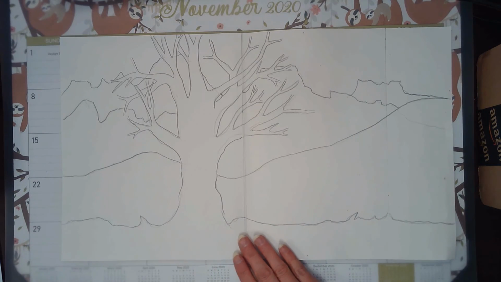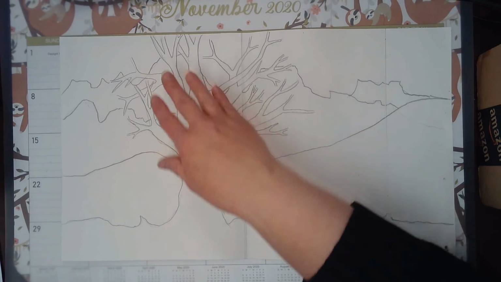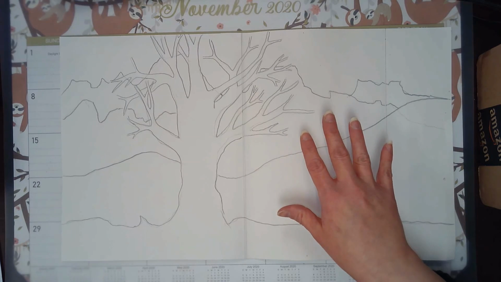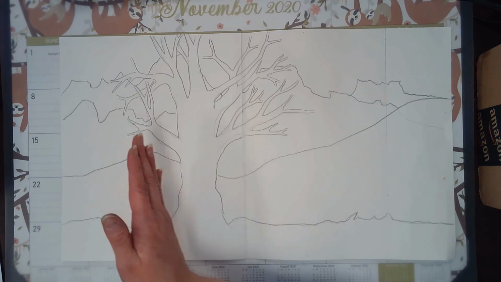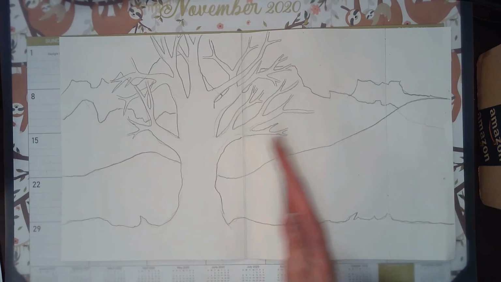So this is what I've done with my tree. I've made it tall. It overlaps all of my background and middle ground, and it takes up a nice amount of space in the foreground when I look at my composition left to right.